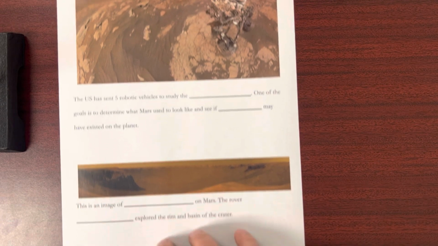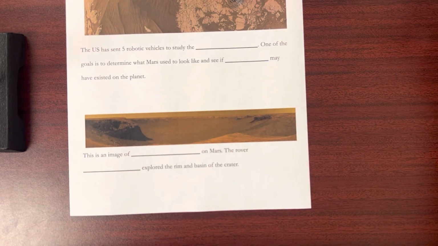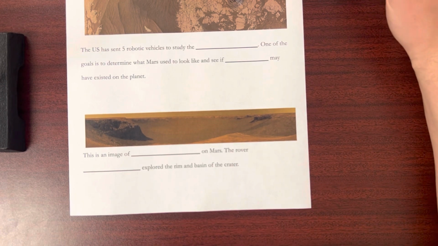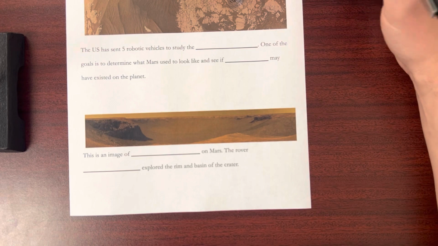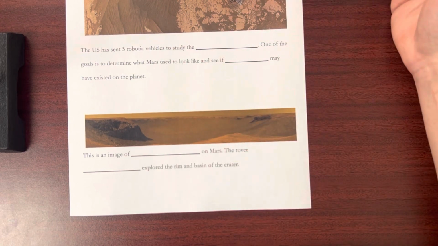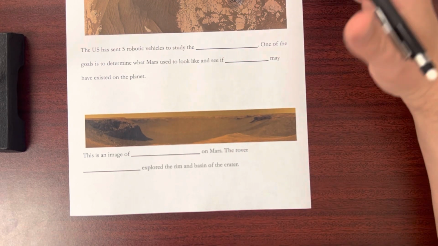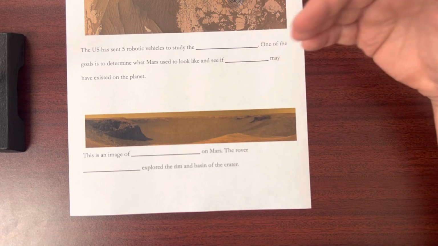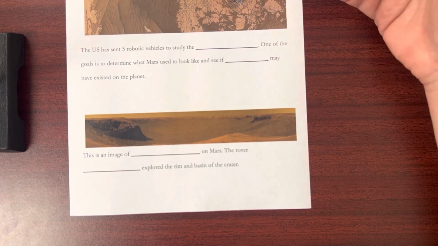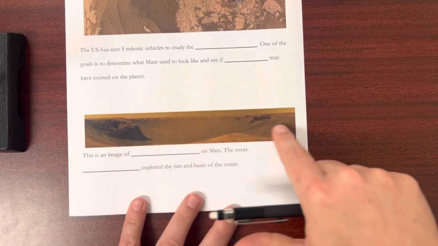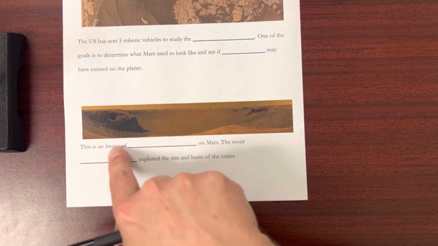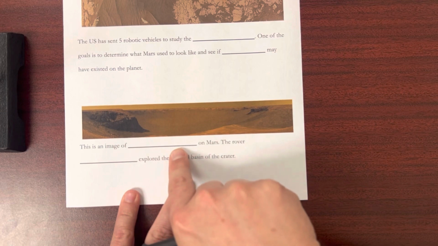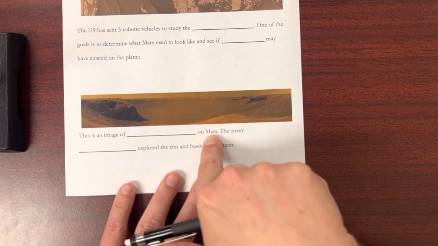Now, going down a little bit further, these 5 robotic vehicles or rovers have taken all kinds of pictures from the surface of Mars, and you can look those up. There's lots of high resolution images. One of them here is a big panorama. And if you look at that, this is an image of Victoria Crater on Mars.